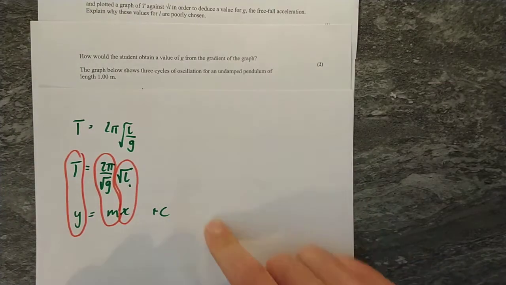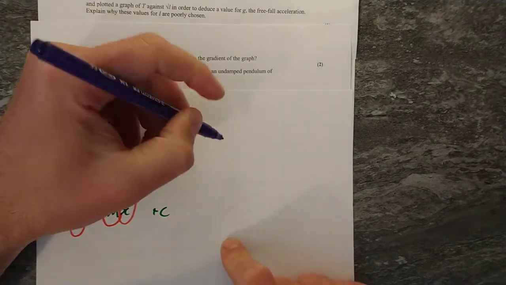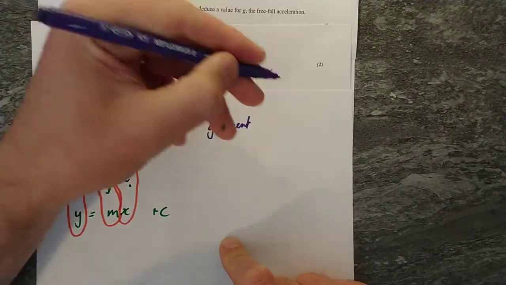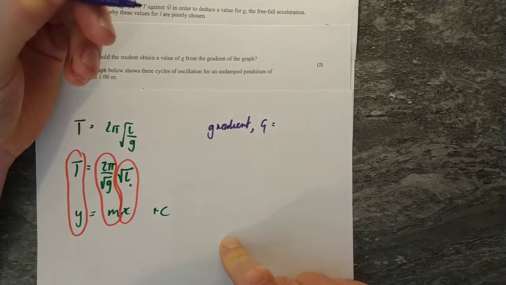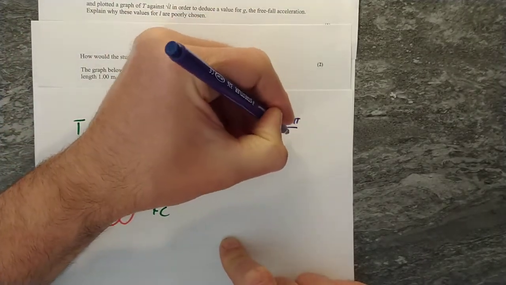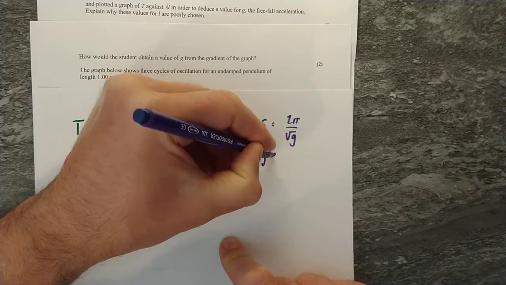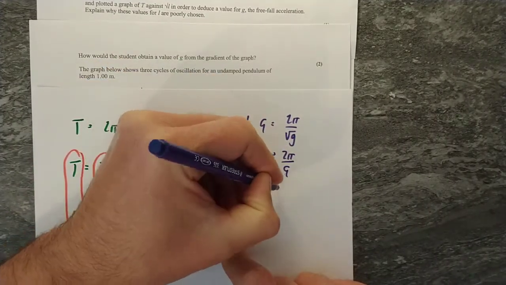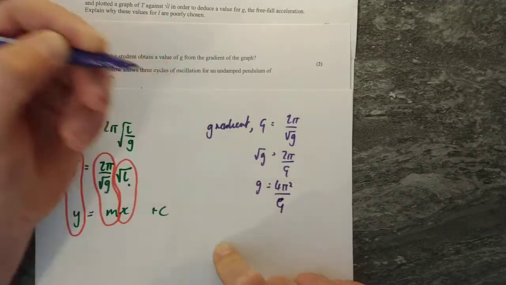Now, AQA are a bit funny with this. We'll come to this later on, but you do need to be explicit. So in your answer, the gradient, capital G is what they normally refer to it in the exam, or a little m you can use, is 2 pi over root g, and therefore root g equals 2 pi over G. And then we've got g equals 4 pi squared over capital G, or your gradient.